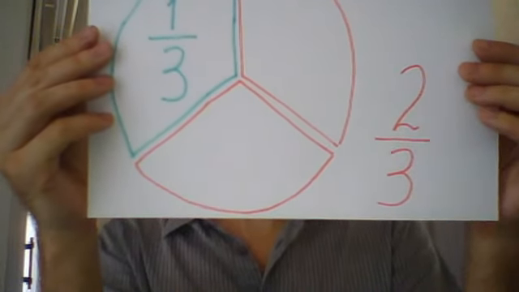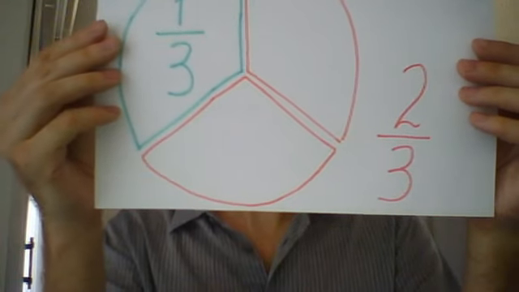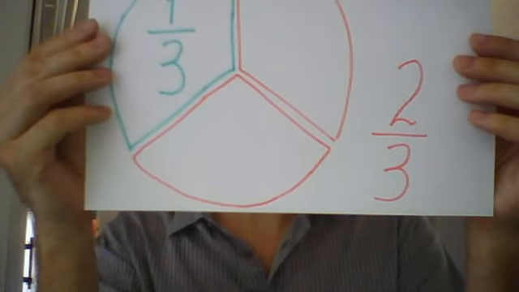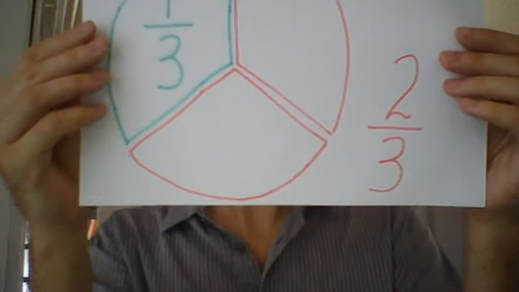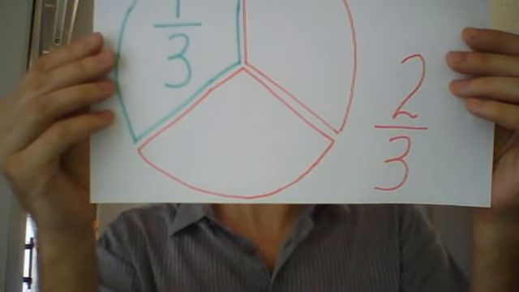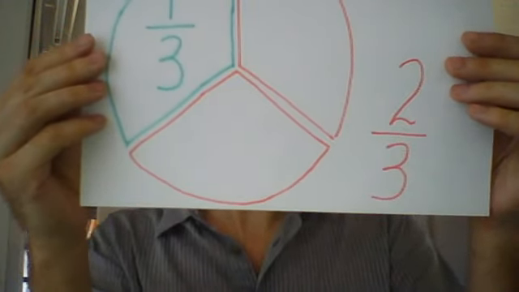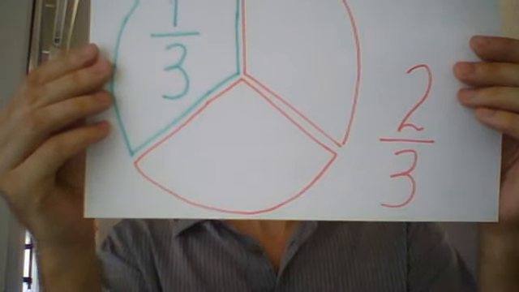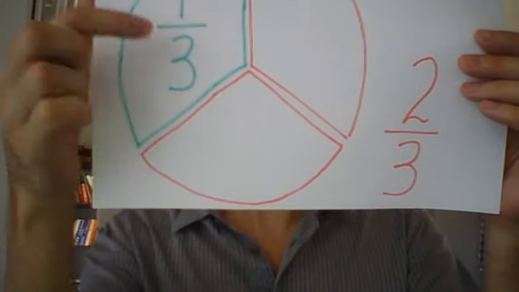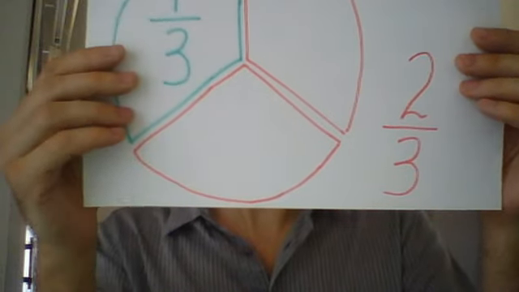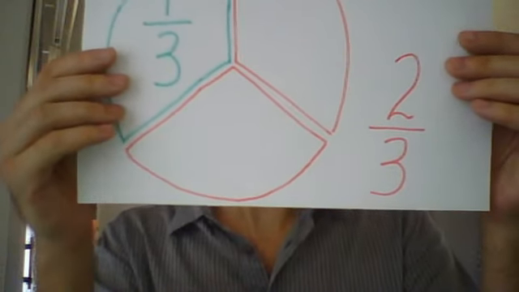So in this case, the green piece is called 1/3, and of course each of those red pieces is also 1/3. But if I, for instance, take 2 of those pieces, then it's going to be called 2/3. So you can see the one green piece is called 1/3, and the 2 red pieces together are called 2/3.